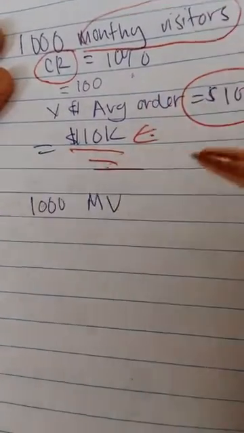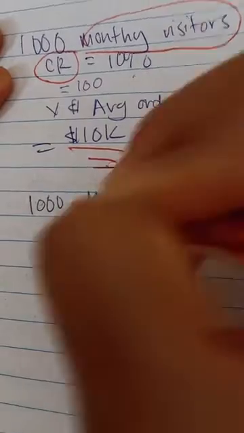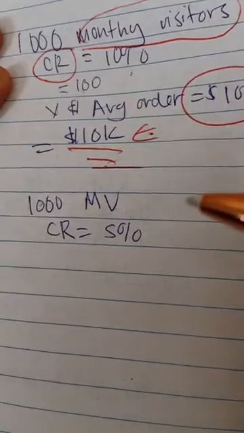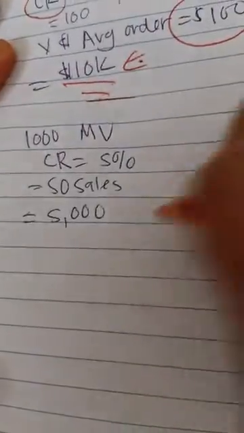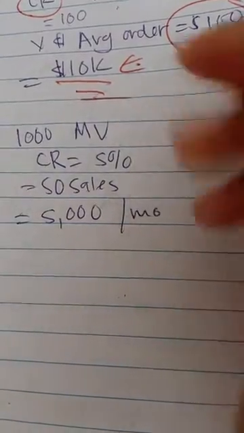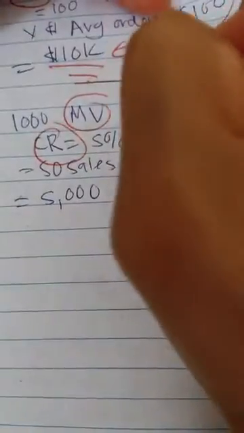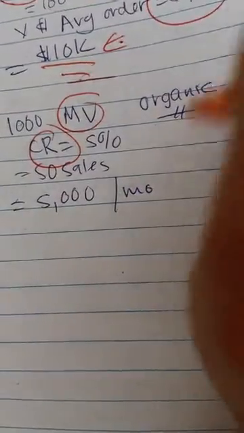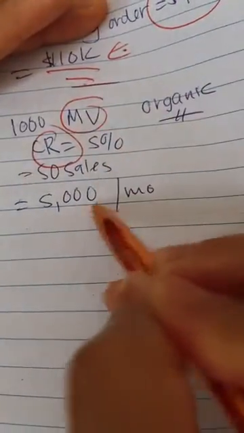So let's say you have 1,000 monthly visitors, but let's say your conversion rate is actually only 5%, okay? So that means you're basically making 50 sales, all right? And that means you're making $5,000 a month. Because a lot of times we say we're making $5,000 a month, but we're not actually focusing on the key factor. And this is organic marketing, so it didn't cost us anything to do this. Okay. We're not talking about paid marketing. If you have paid marketing, you factor in paid marketing out of the revenue cost.